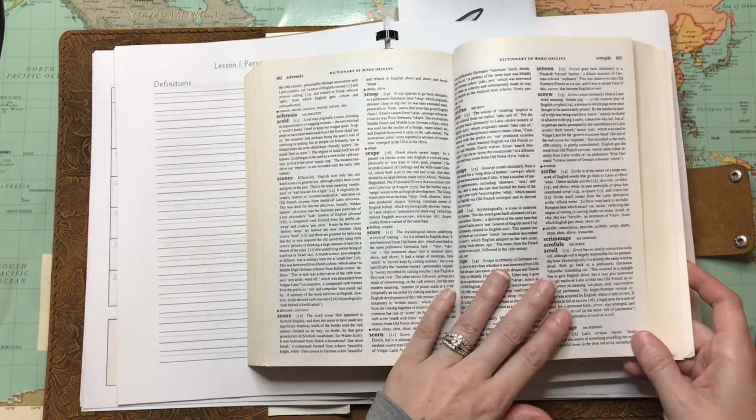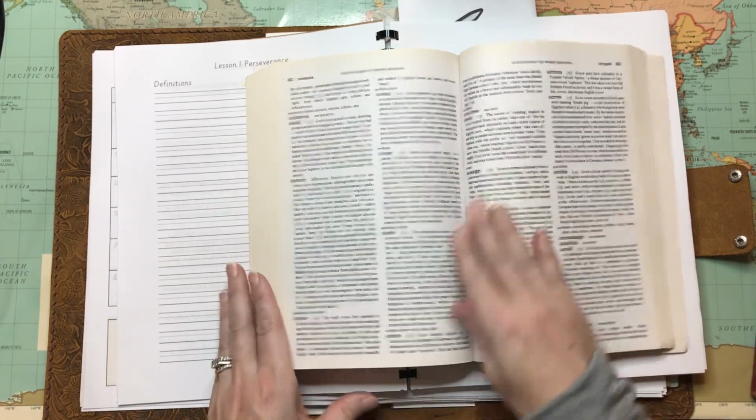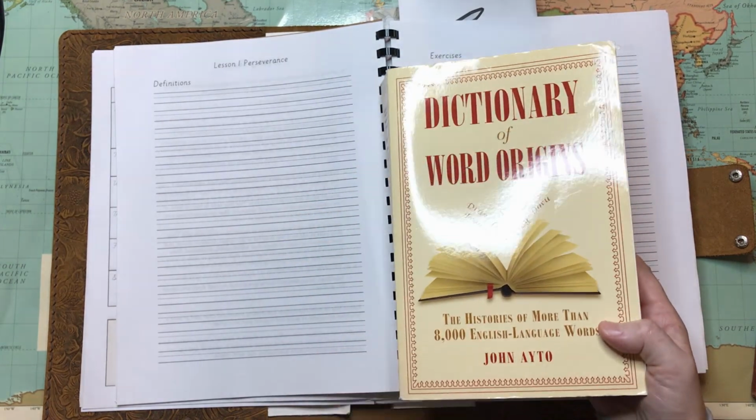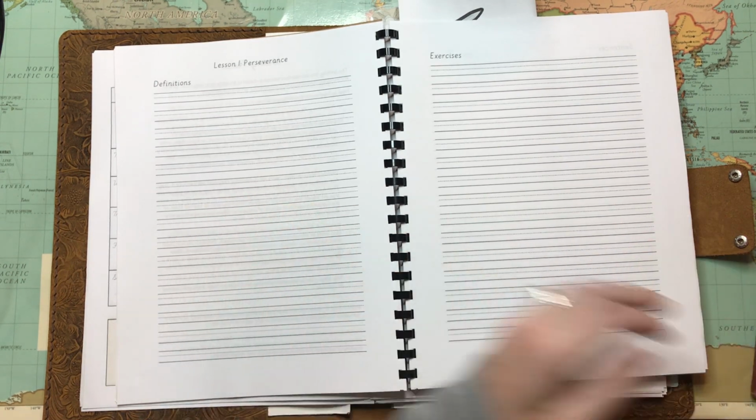I think this is really interesting. If you have a kid who finds words and language really interesting, I highly recommend getting this book, Dictionary of Word Origins. I'll link it for you in the description box. It's like words have stories. Isn't that neat though? I love it.